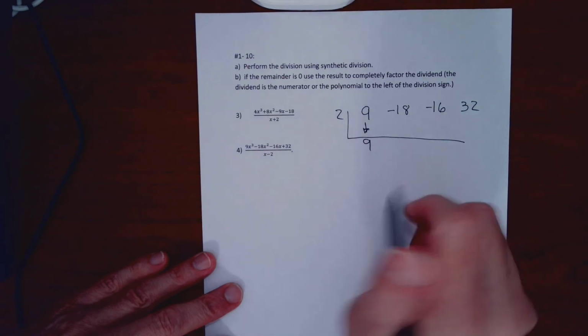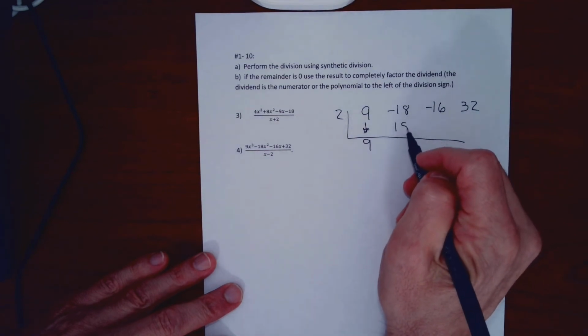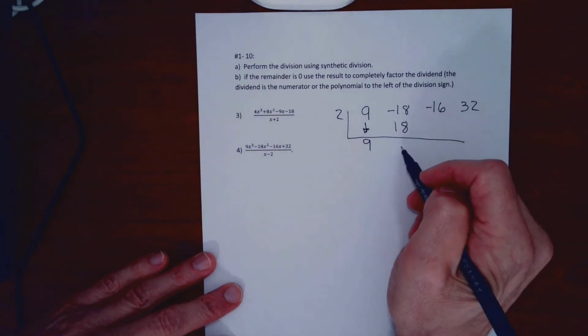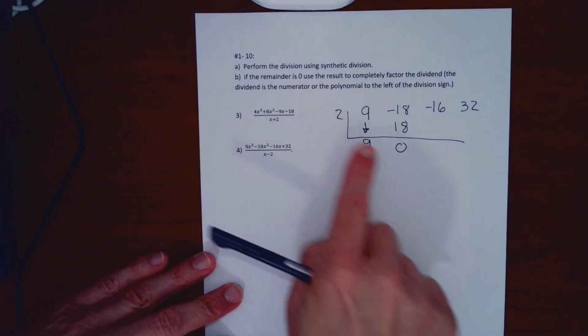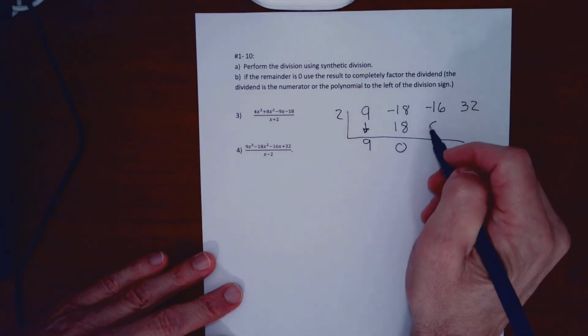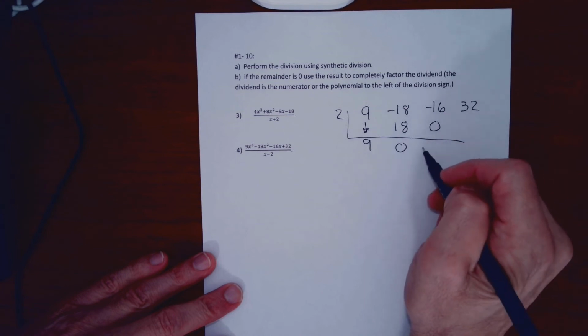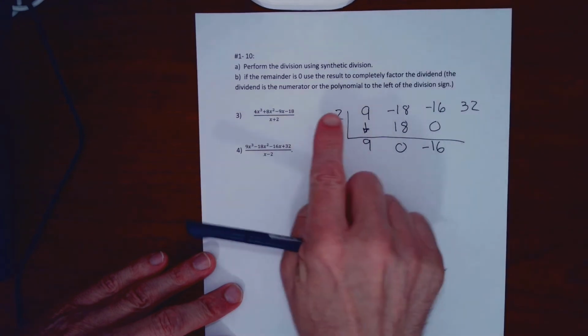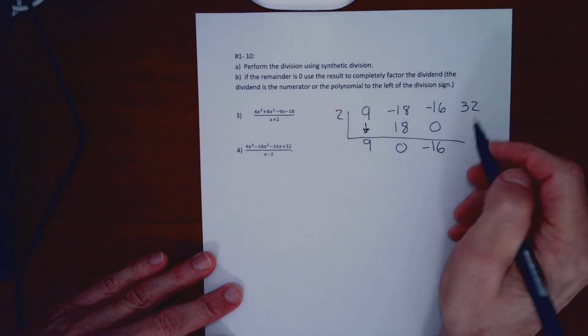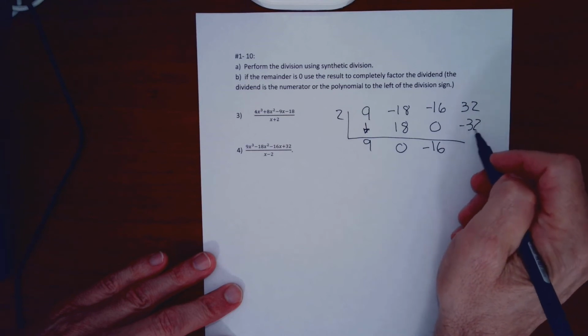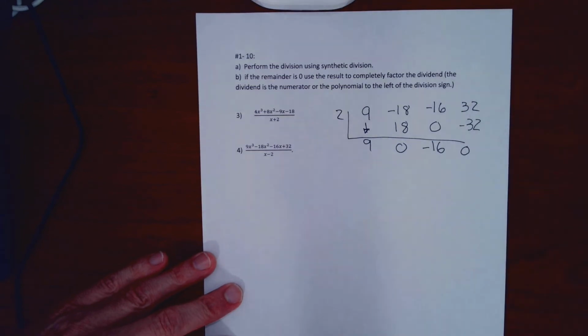So 2 times 9 is 18. Add negative 18 plus 18 is 0. 2 times 0 is 0. Negative 16 plus 0 is negative 16. 2 times negative 16 is negative 32. And then those add to be 0.